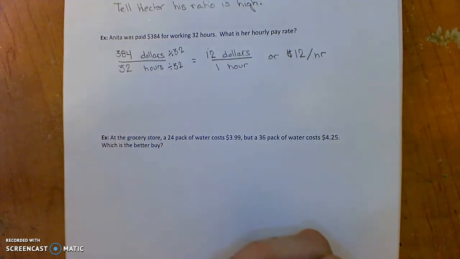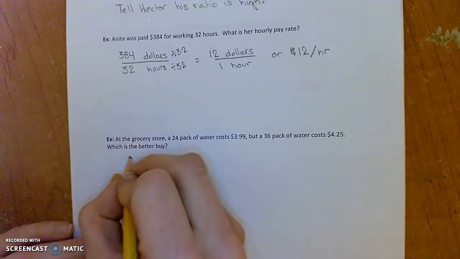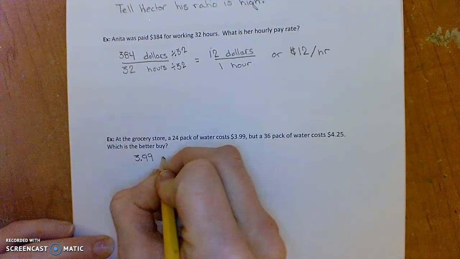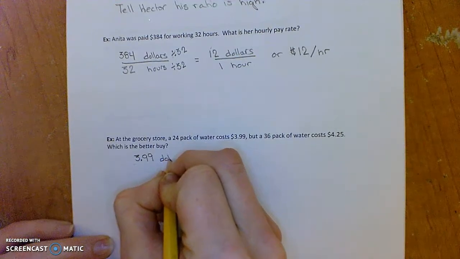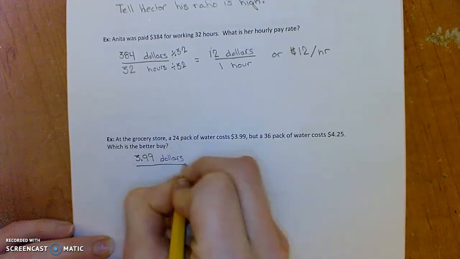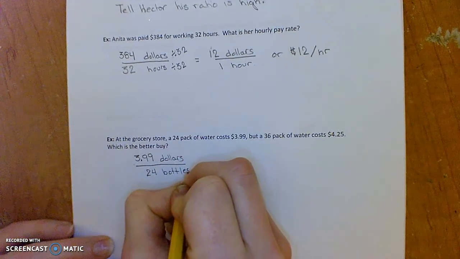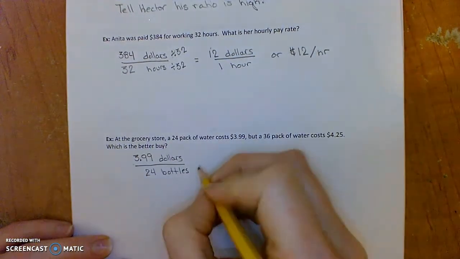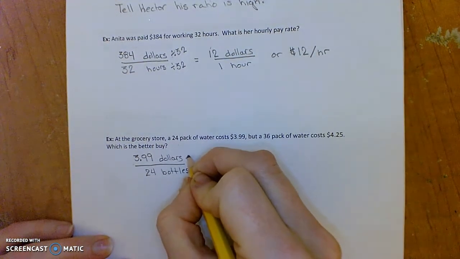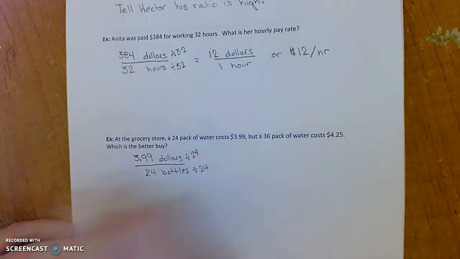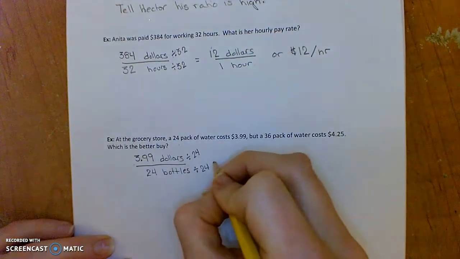Let's consider the price per bottle of water. So let's look at the $3.99 for 24 bottles. And let's see what that reduces to as far as a unit rate. So if we divide this by 24, this will tell us how much each bottle actually costs.